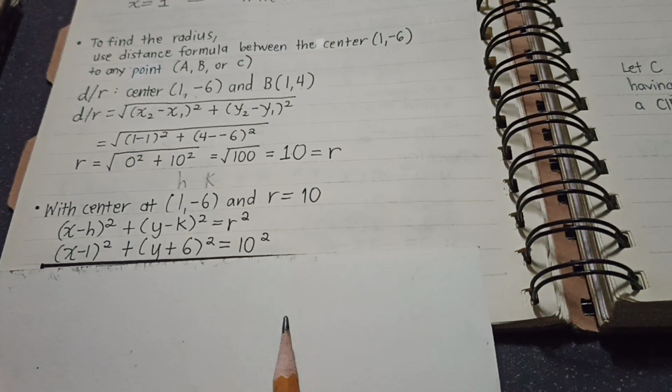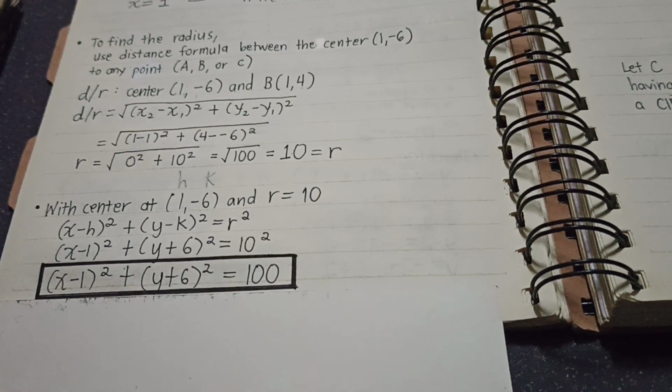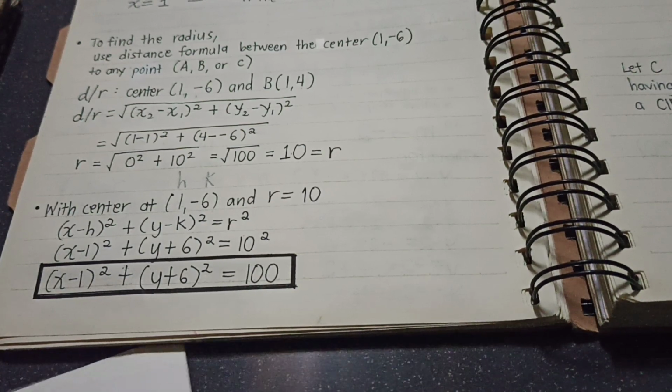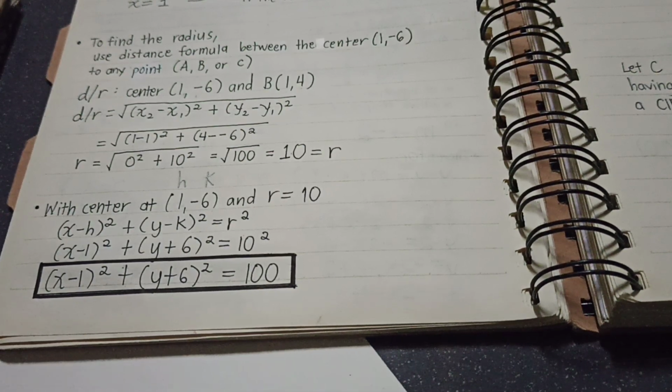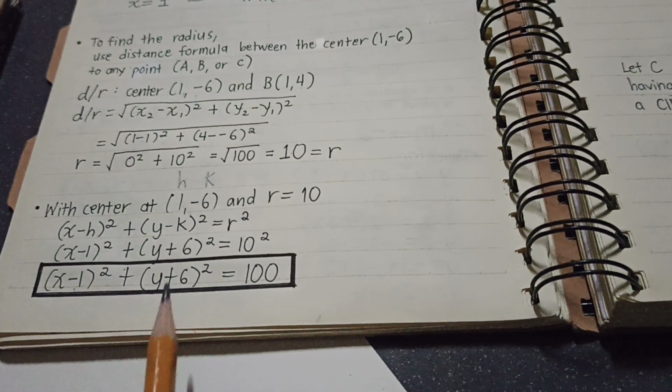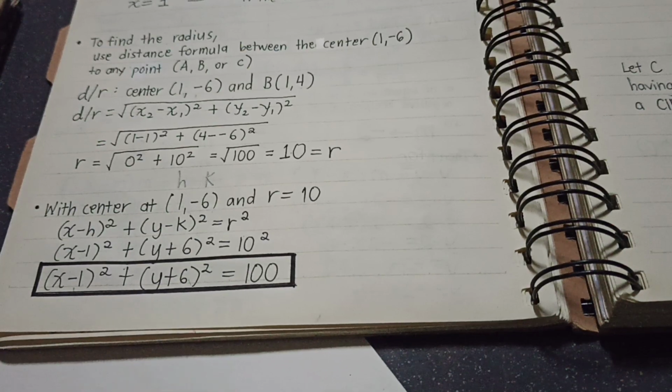Just simplify the right hand side. Then this one is the original or the standard equation of the circle of the broken plate mentioned by the archaeologists. So here the original h should be positive 1, the original k should be negative 6, and then the radius should be the square root of 110.